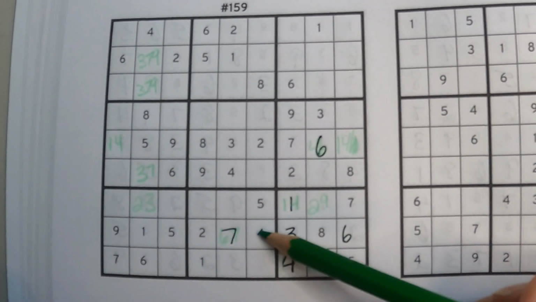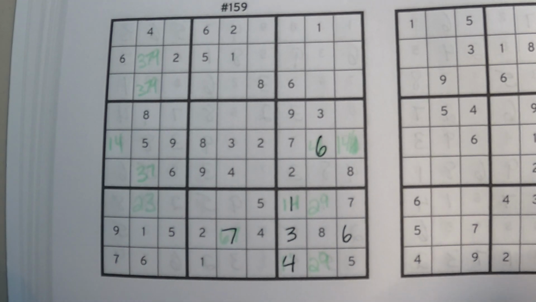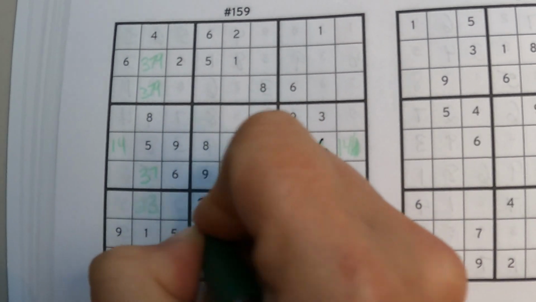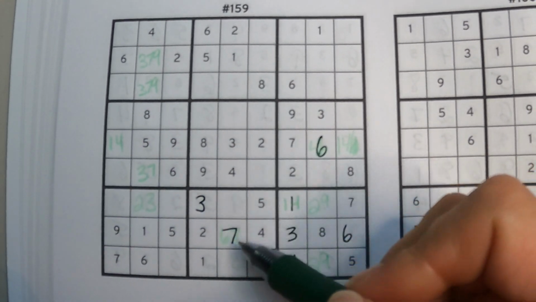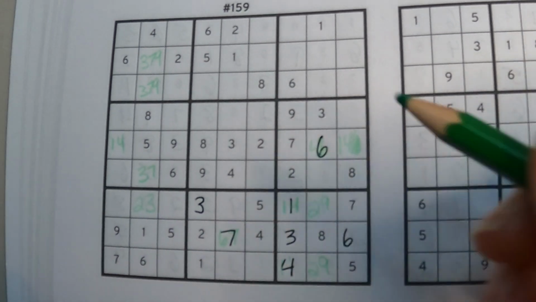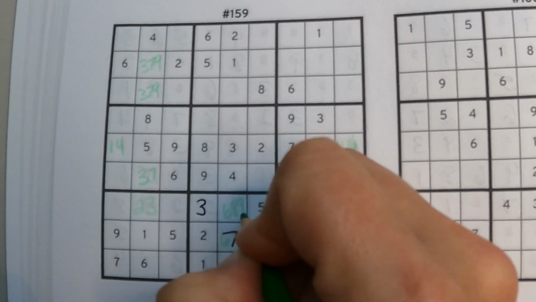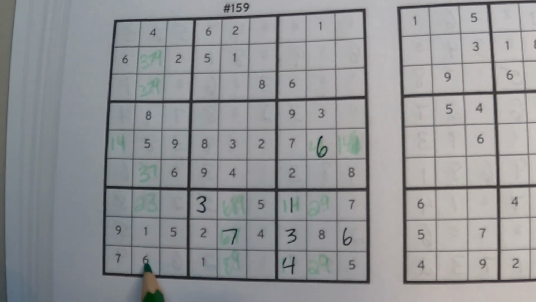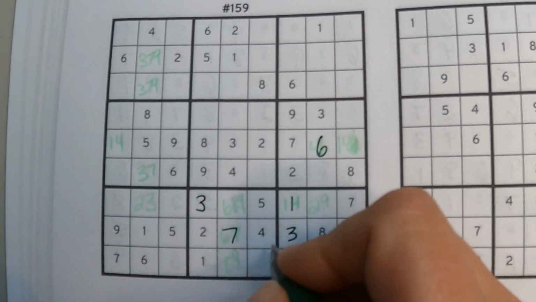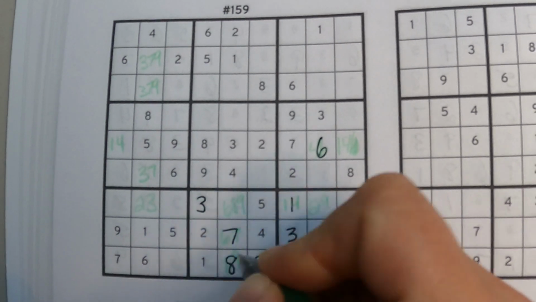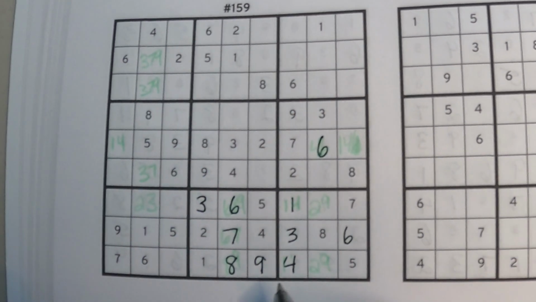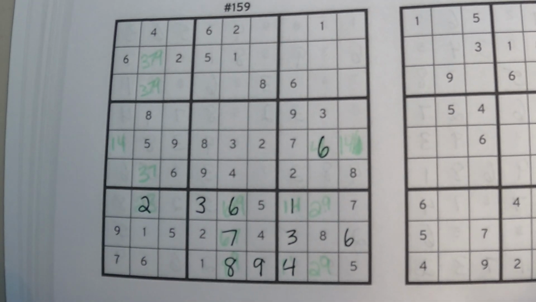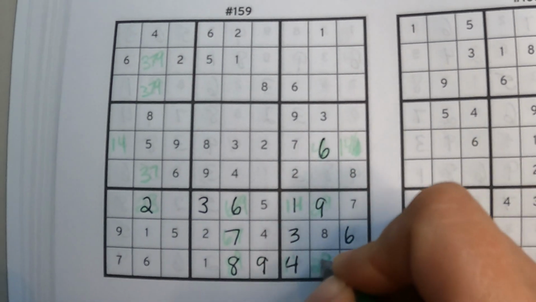For this box, we're missing 3, 6, 8, and 9. We've got 6, 8, and 9 there. So this is our 3. No help here. So 6, 8, 9. We've got a 6 here, so 8, 9, and a 6 here, and an 8 here. So this is our 9, that makes this our 8, and this our 6. And this 3 makes this our 2. That 2 makes this our 9 and 2.